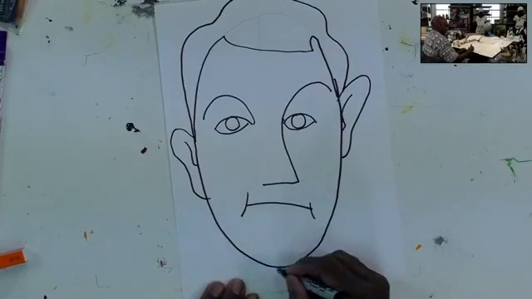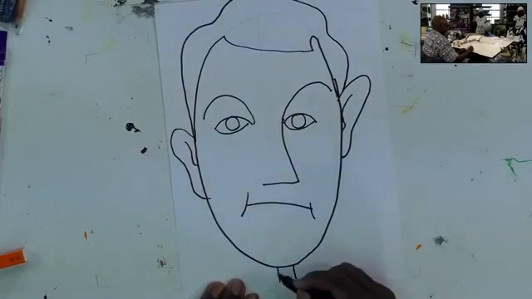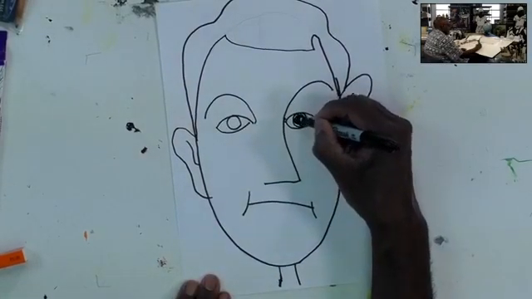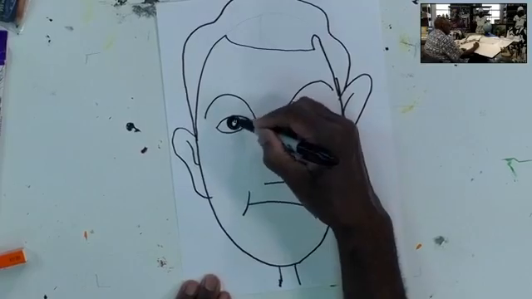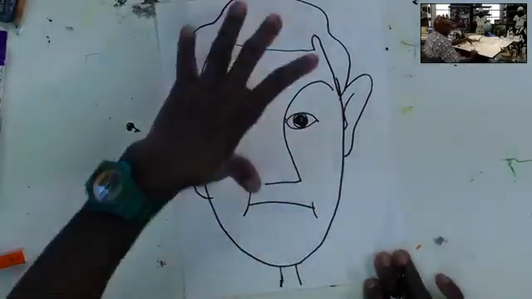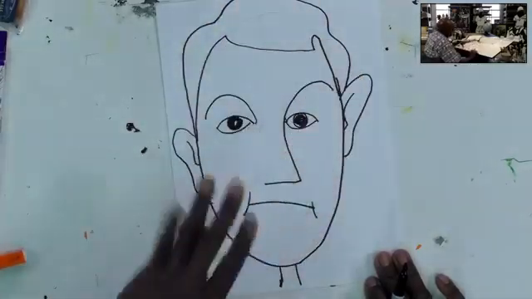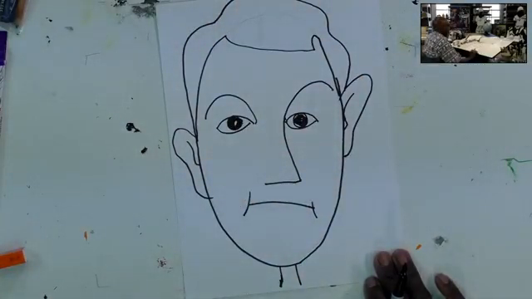And I'll give this person like a real skinny neck. So when drawing a cartoon, you can do it any way you want to. But notice I still sort of lined up the features like you might have it on a realistic face.